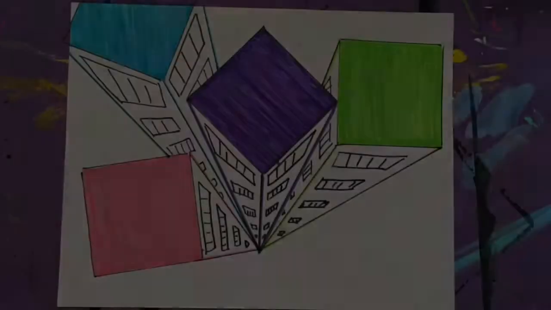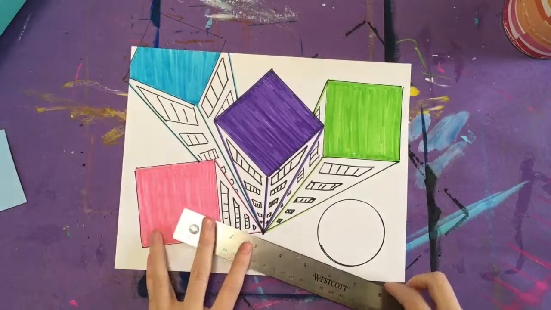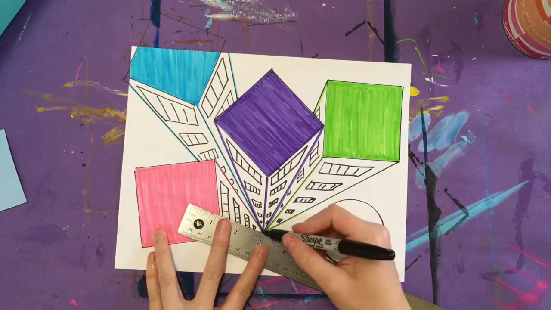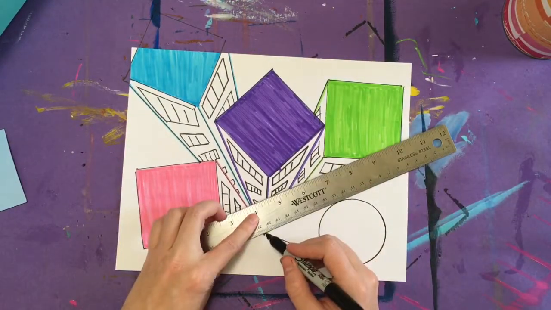What do you see in your 3D shapes? You can add some details to your picture to show us, the viewer, what you see. If you feel comfortable enough with this one point perspective, try out a different shape and see what else you can add to your picture.